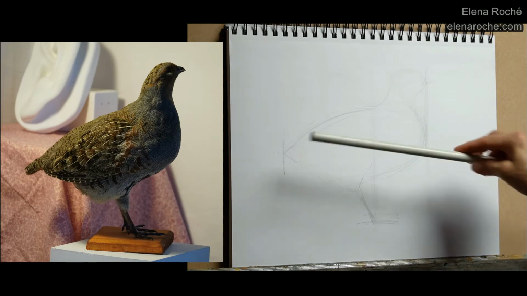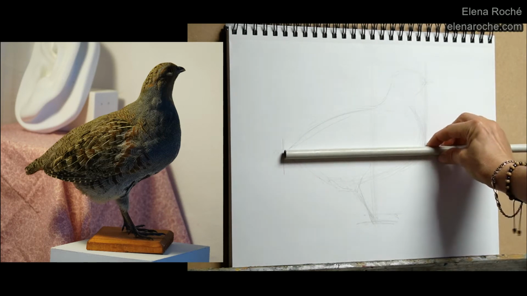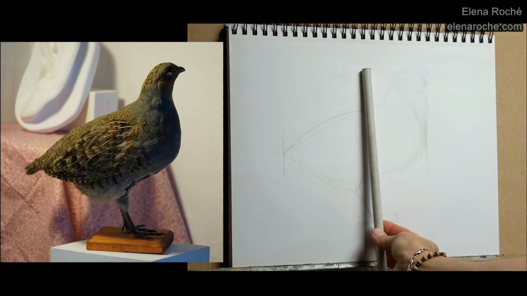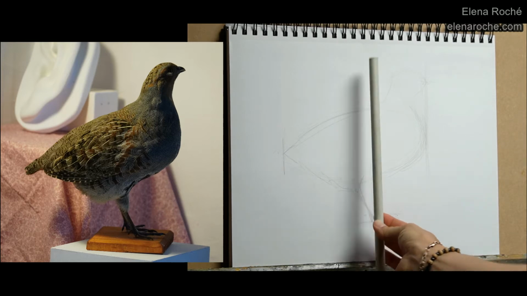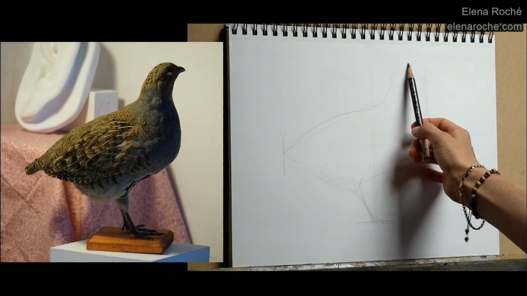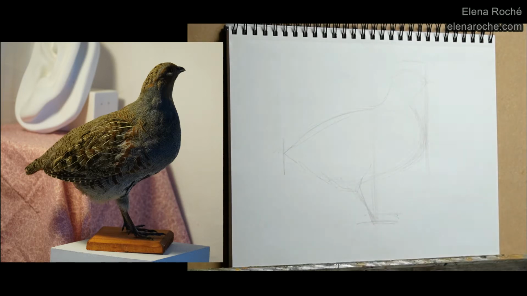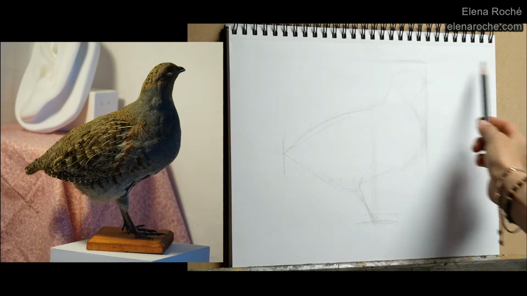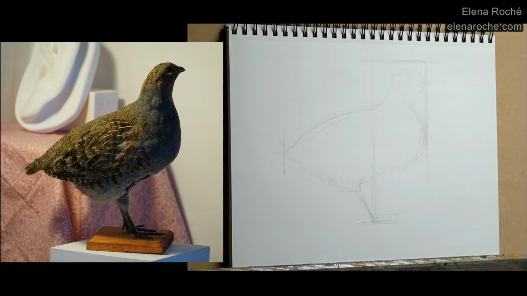So now that we have extended the legs a little bit, let's measure the width of the bird again. Let's line it up. Now it fits in a square. What I measured is that the bird is a little bit taller than the square. So it has to come to about here. It would be better if it came to about there, right?